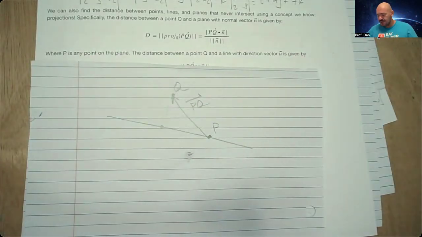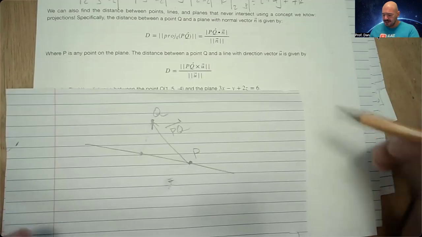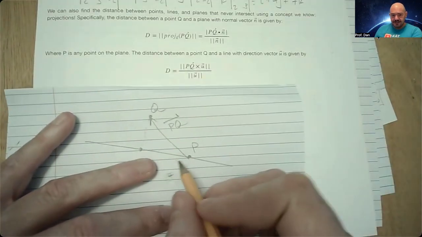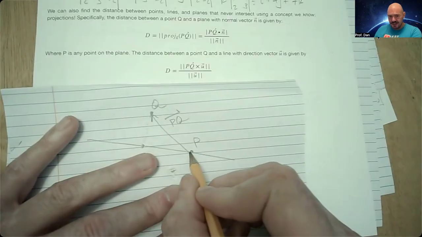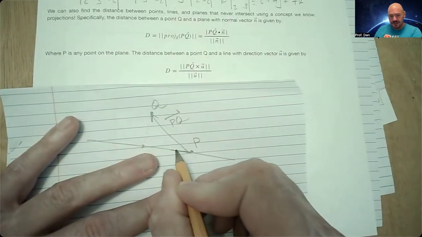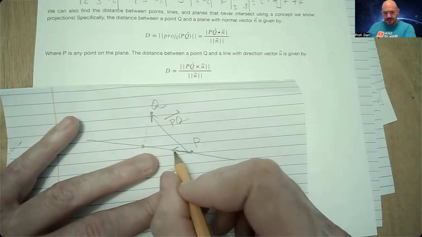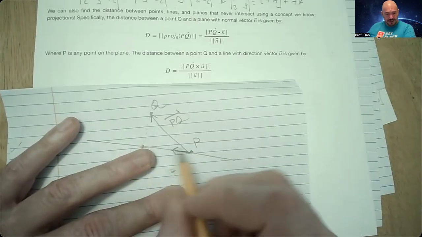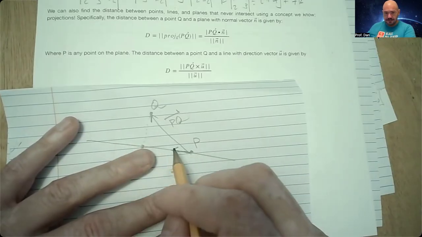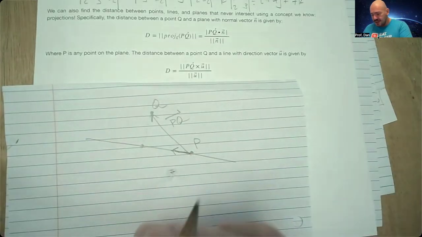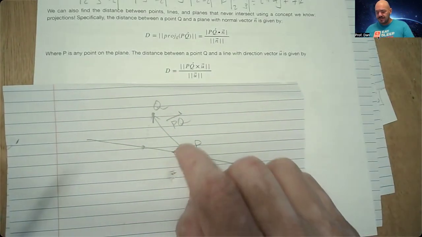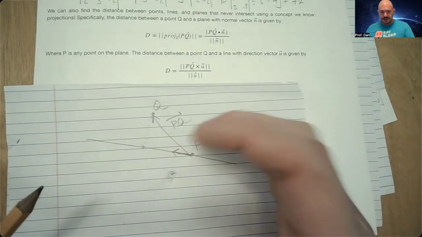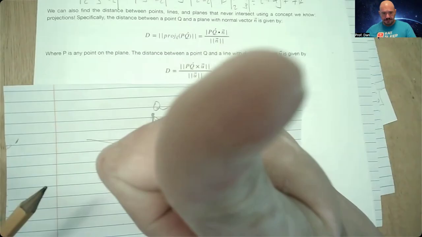Now remember, if I take the cross product of this and the direction vector of the line, remember, the direction vector can be any vector that's along or parallel to this line. The length of it doesn't matter, so it doesn't have to actually go to that point. It can go anywhere. It can go past it. It can go short of it. Doesn't matter. If I take the cross product of these two vectors, remember, what do I get? I get the normal vector, right?